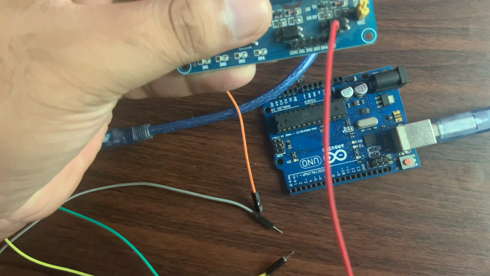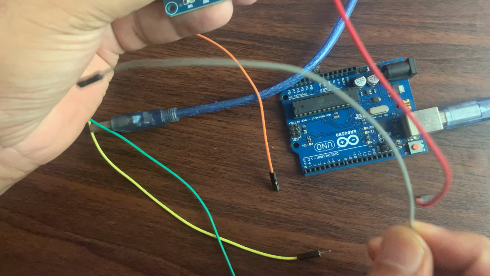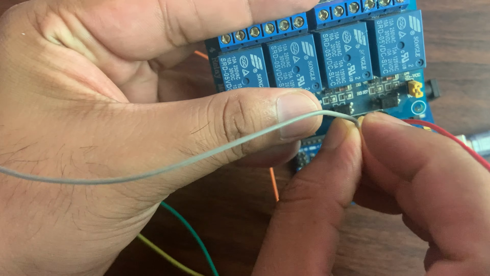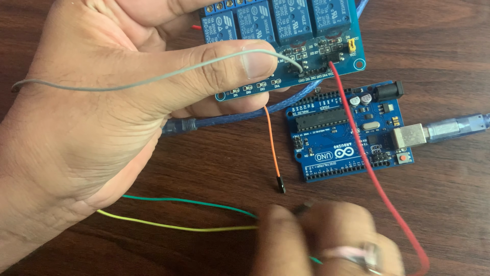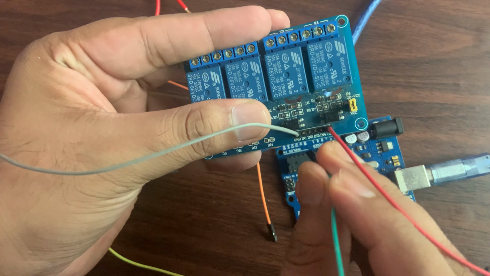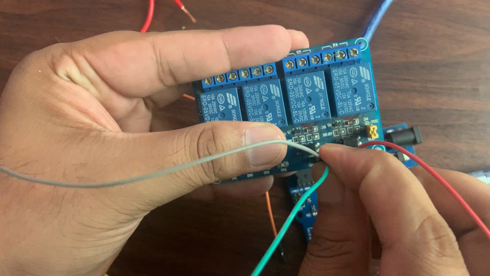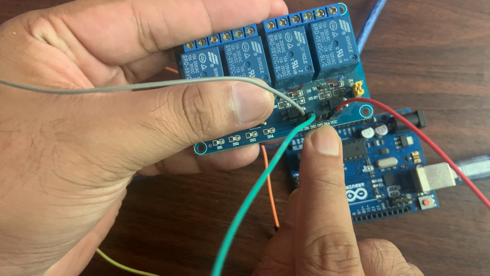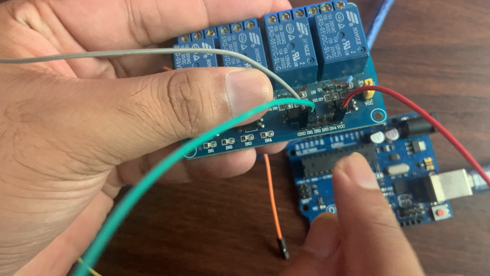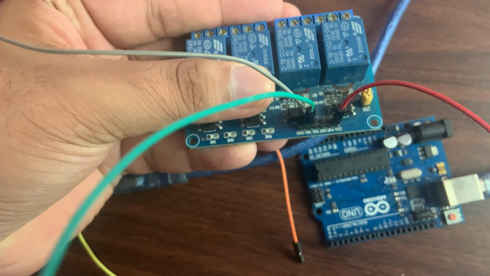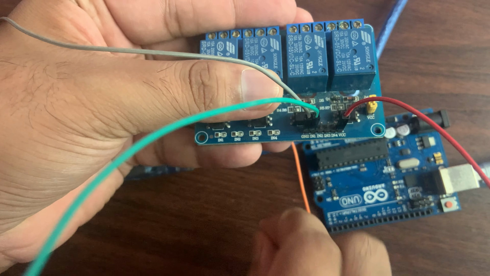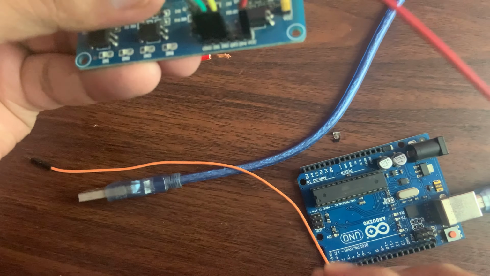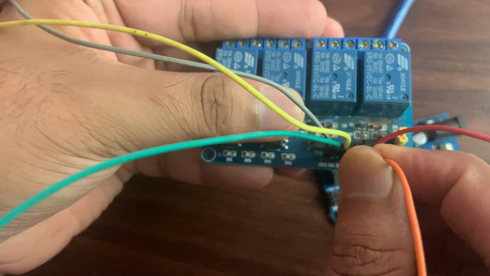I'm putting this red one as VCC, and this one I will put as ground. And then these three are for the inputs, you can see here: IN1, IN2, IN3, IN4. I'm going to use up to 3. So I'm just wiring this, 2, and this one is 3.